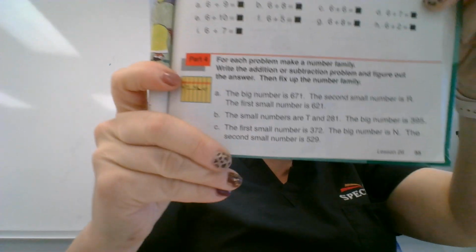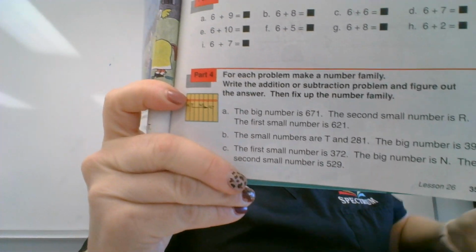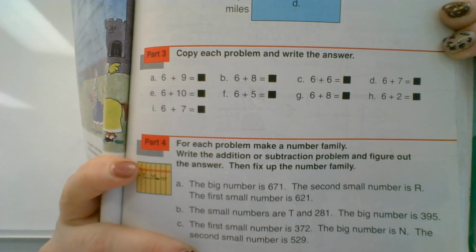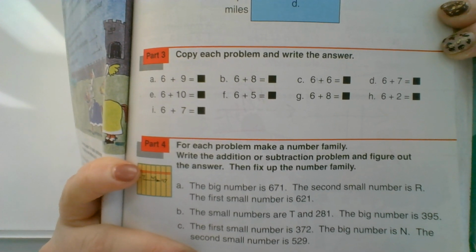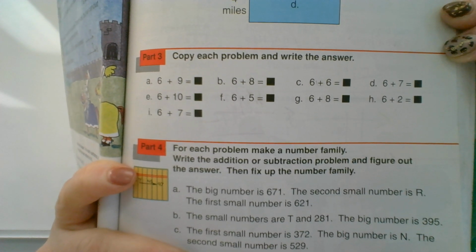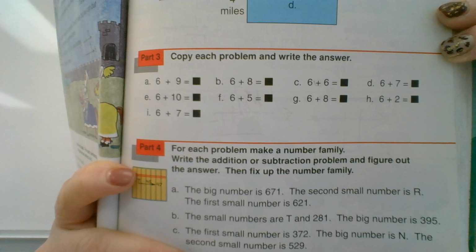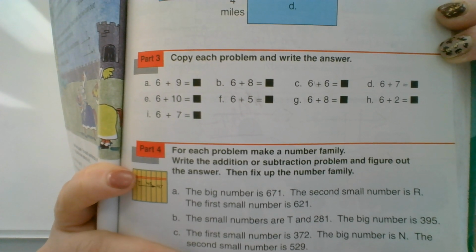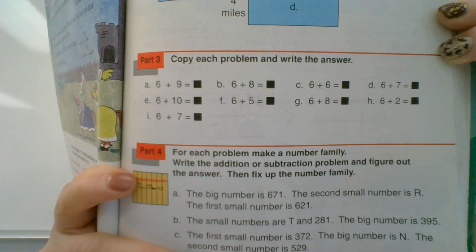Part 4 looks like this. For each problem, make a number family with 2 numbers and a letter. Remember, the letter is the missing number. After you've made the number family, write the addition problem or subtraction problem and figure out the answer. Then fix up the number family so you show what the missing number is.